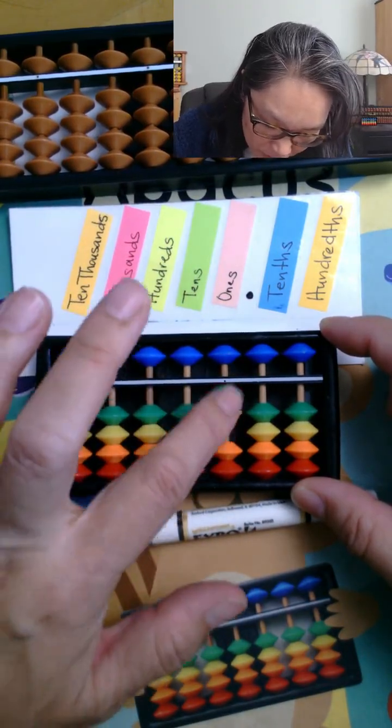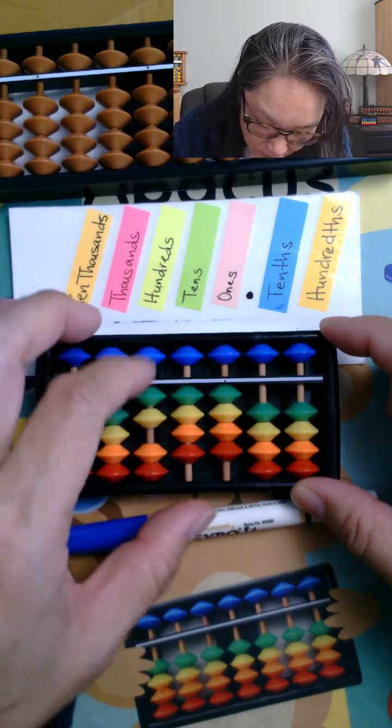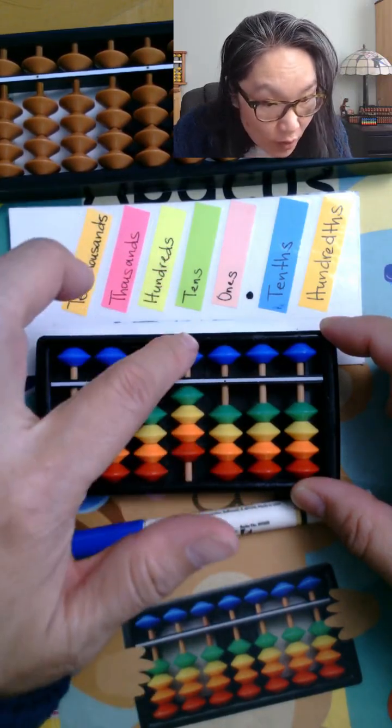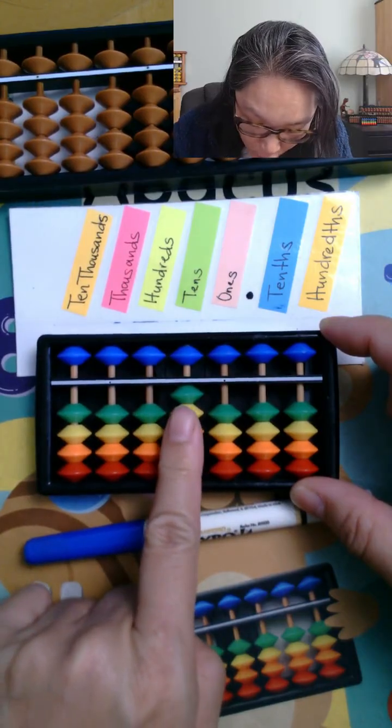So we would do 1, 2, 3, 4. But this is also 4. However, this is 40. This is 40. Why? Because it's a 4 and a 0.